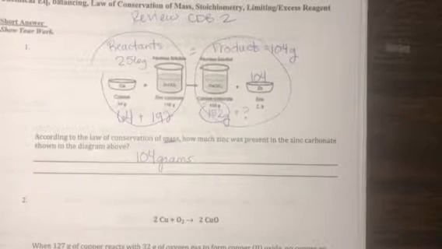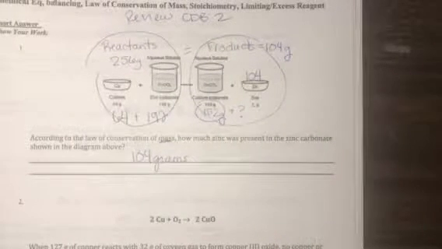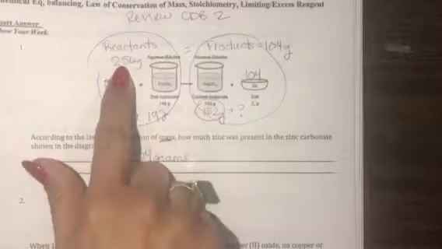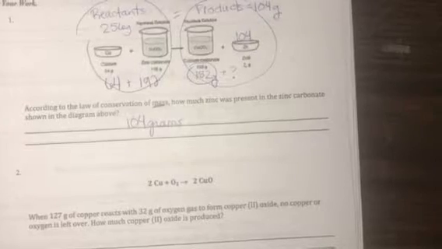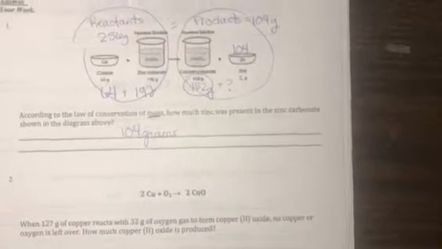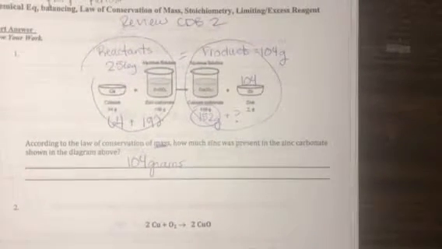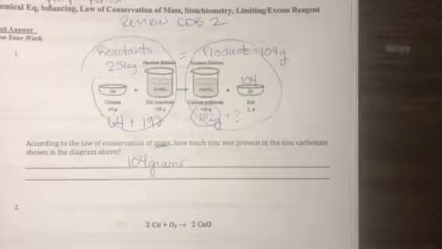So the law of conservation of mass, however much mass is on the reactants has to be equal to the same on the product side. Take a look at this one. I'm just going to read number 2 before I move it. When you guys are taking exams, sometimes it helps to highlight or underline, and you can always ask me for a highlighter or a marker.